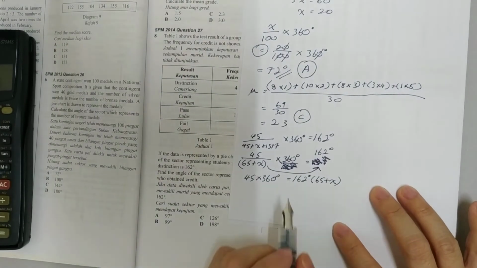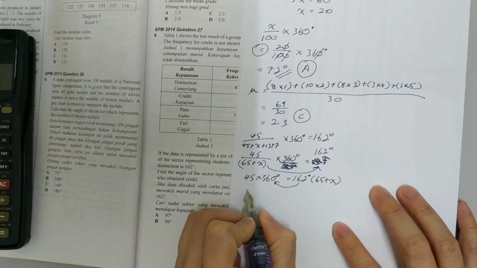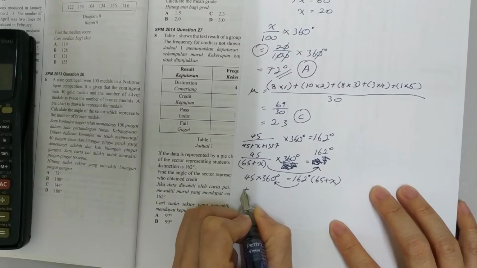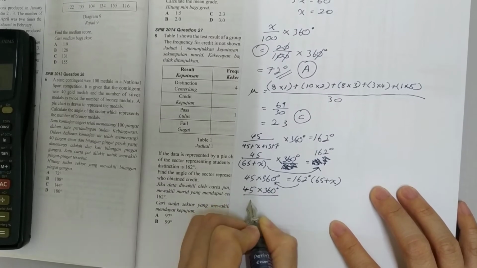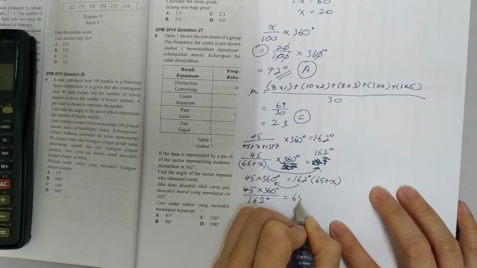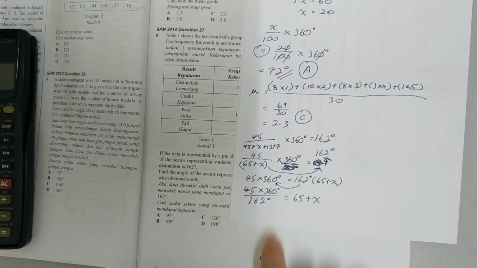Okay? Then I bring the 162 over. So from times here, it becomes divide. So 45 times 360 degrees over 162 degrees is equals to 65 plus x. Now, why am I doing this?